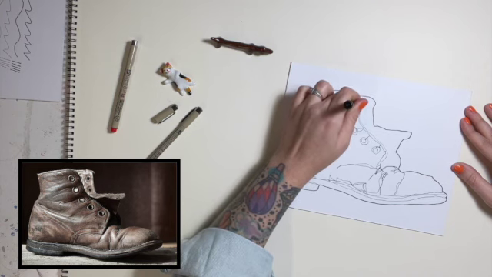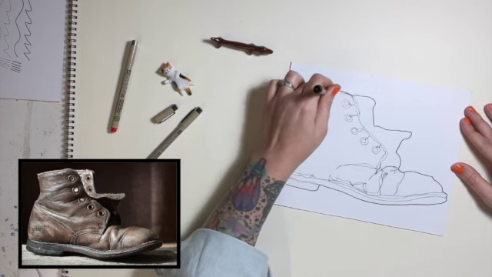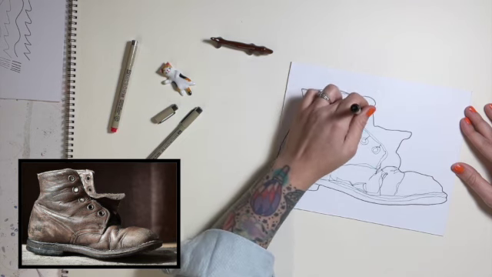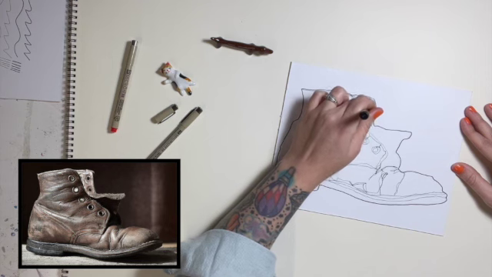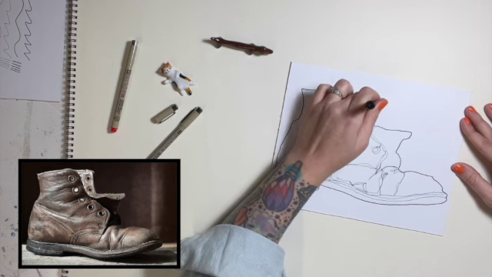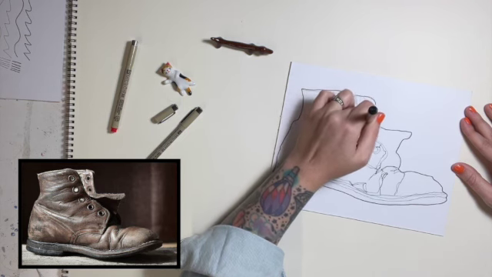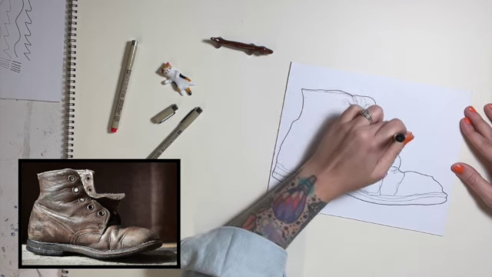While you are drawing, if you need to pause this video to really take your time and look at all those wrinkles within the boots to get that detail, then go ahead and do that. It will only help enhance your learning for this exercise.